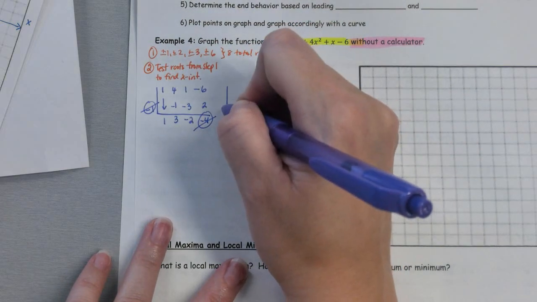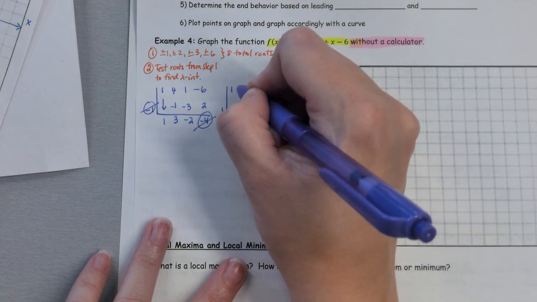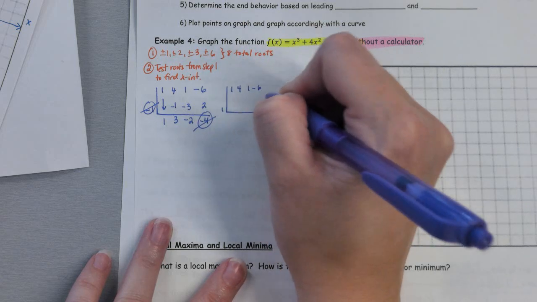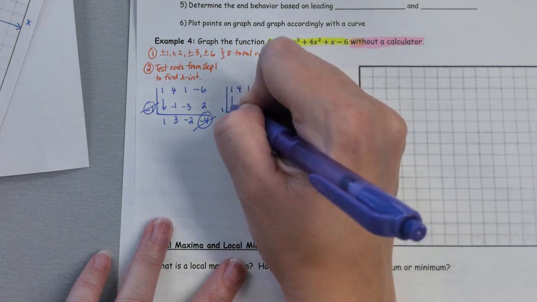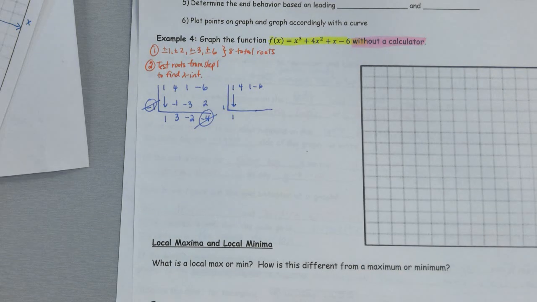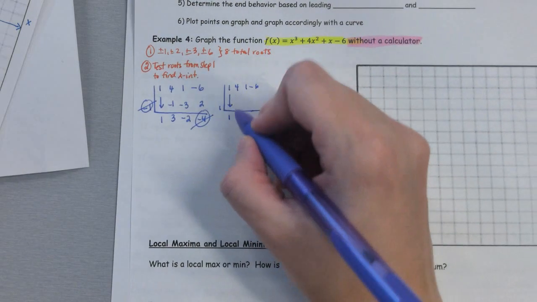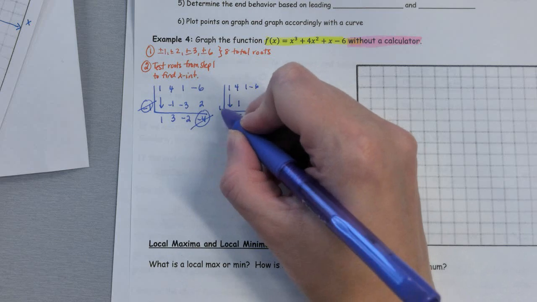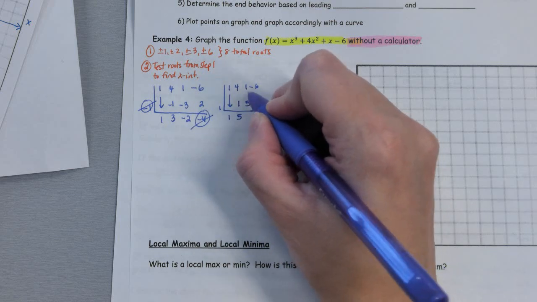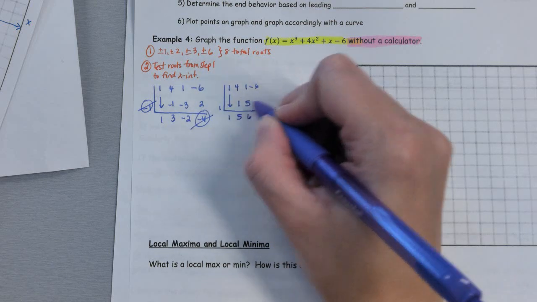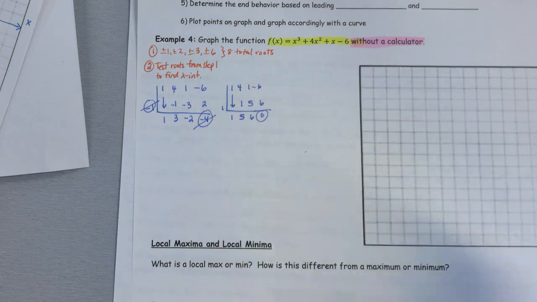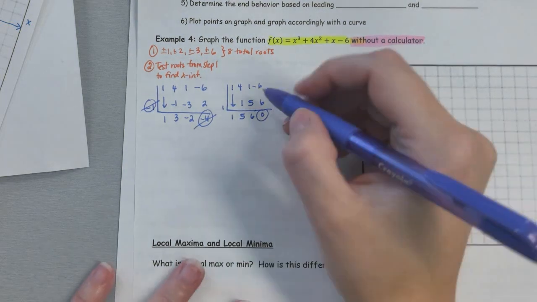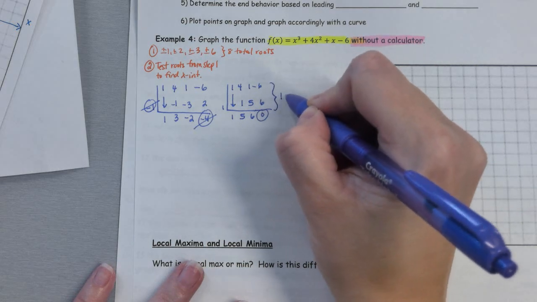So let's try 1. You would use your same coefficients. Okay, and hopefully we don't have to test all 8 before we find one. 1 times 1 is 1. 4 plus 1 is 5. 5 times 1 is 5. 1 plus 5 is 6. This would be 6. Yay! Okay, so what this means is that 1 is an x-intercept.